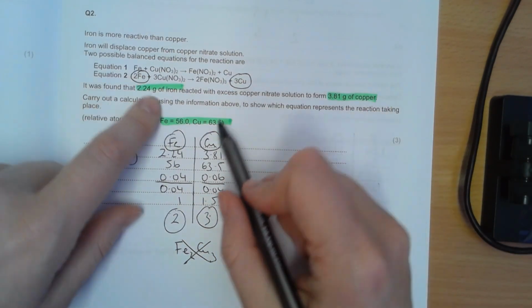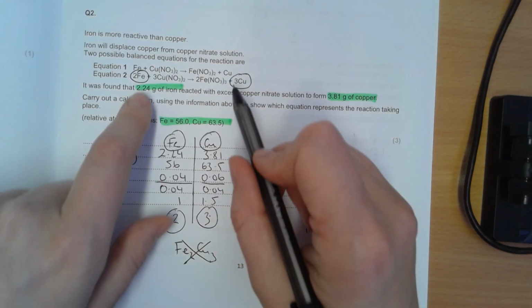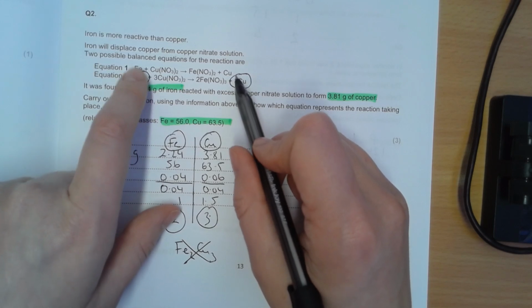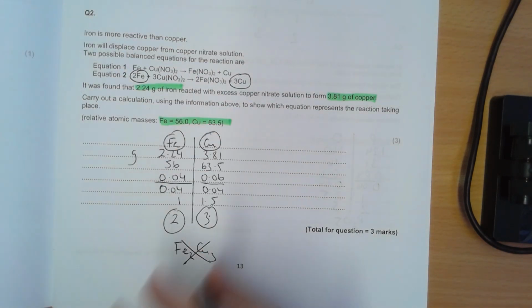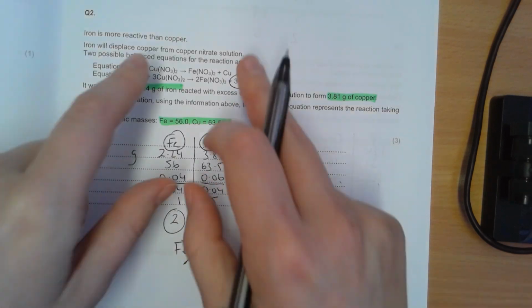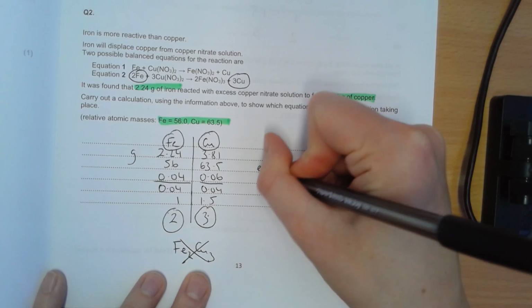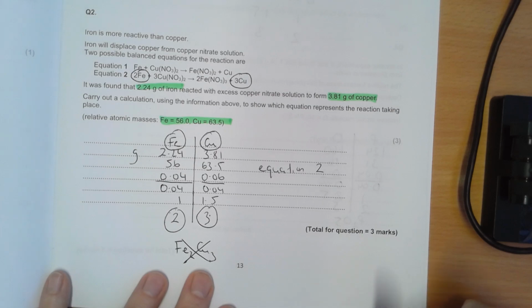So the calculation that I have just done has given me the balancing numbers in the equation. I can then pick out equation 2 because those numbers match and they don't for equation 1. So it's the same calculation as what we did before, but it's a different question. So ultimately your final answer is picking the equation. So all you'd have to say now you've shown the calculation, you're just going to say it's equation 2.